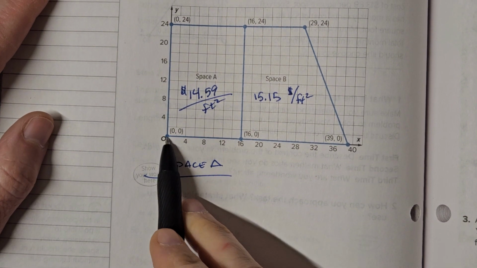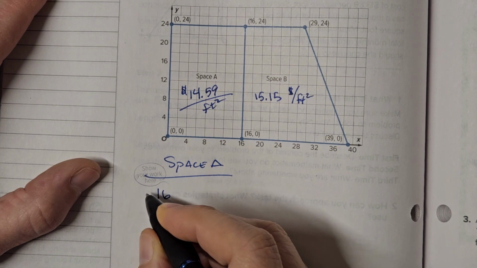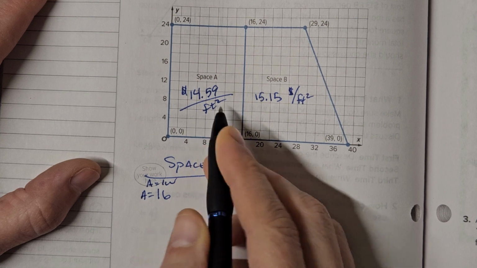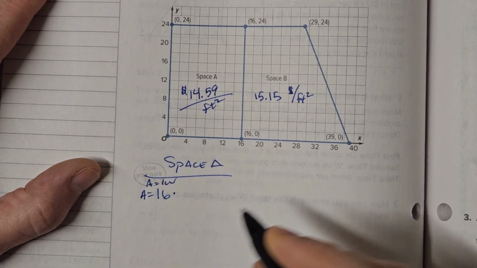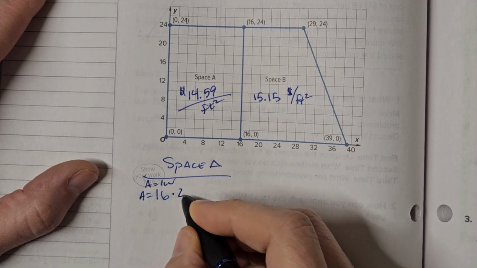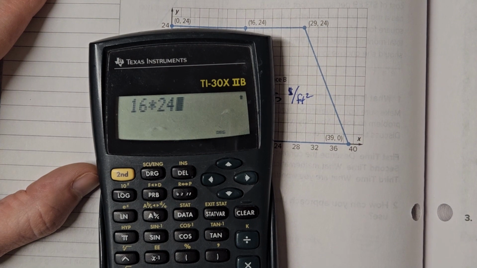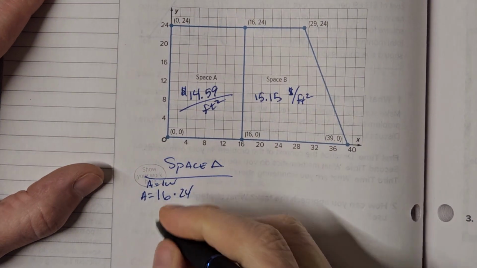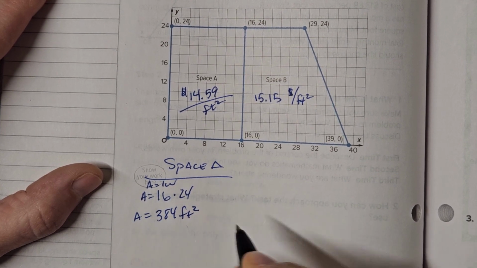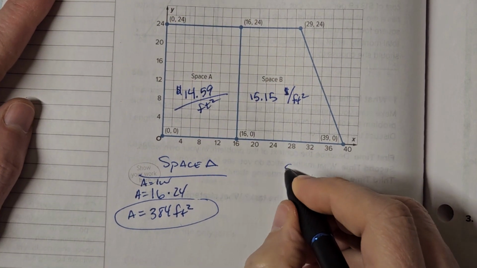Right, so space A goes from 0 to 16, which is 16. Right, and this is length times width because it's just a regular box. 16 times, and then 0 to 24 is 24. I'm not sure about you, but I don't know my 16s all the way up to 24. It's 384 feet squared is the area. Okay, I'm going to circle it because not my final answer. Let's figure out the area for space B.